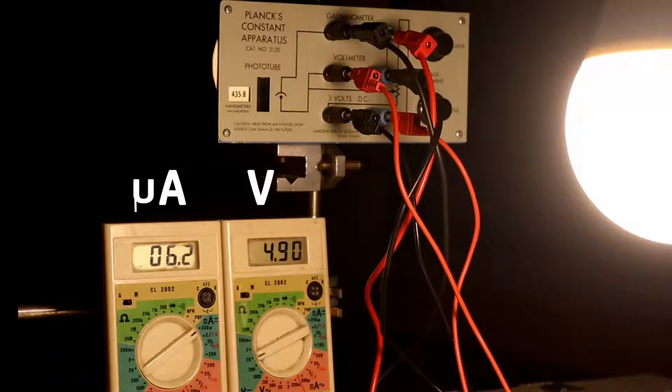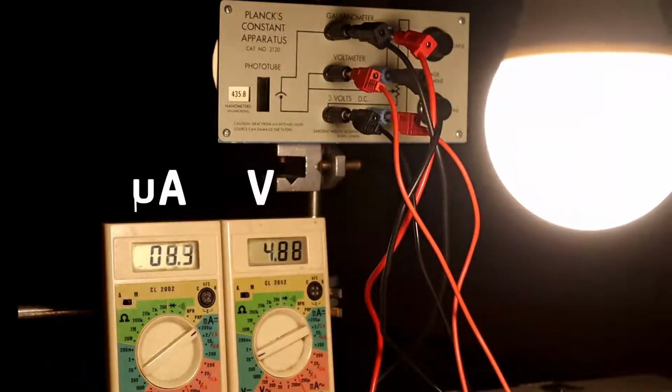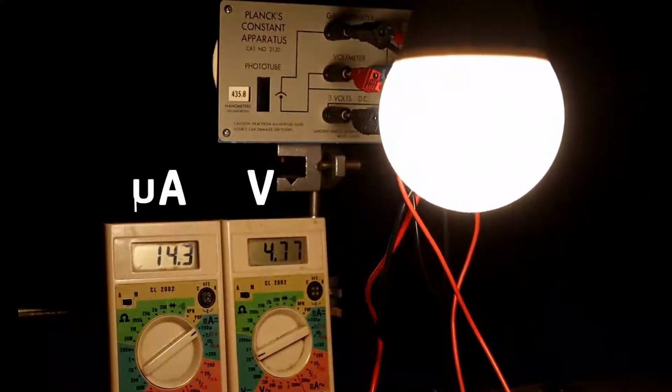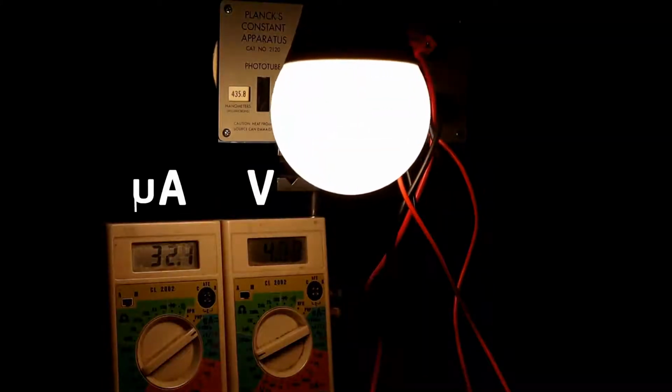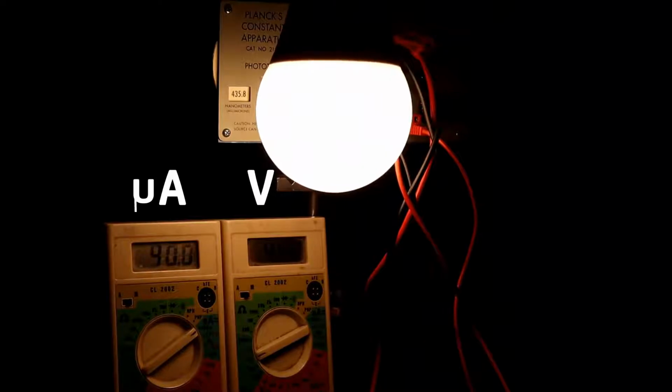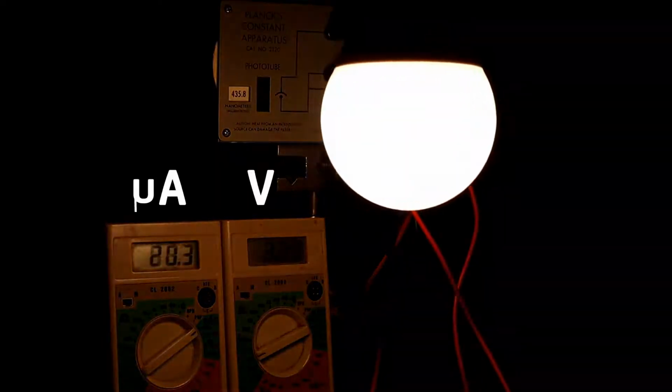Let's now approach the light source to the cell and observe how the value of the current will vary. When approaching, you notice that the current in the cell increases. So what will happen when we move the lamp away? The current will decrease.